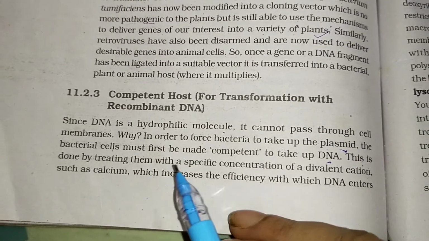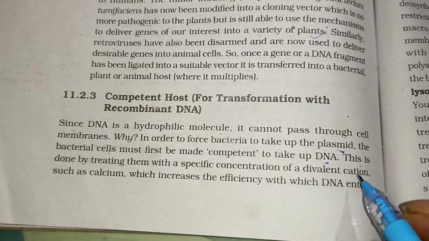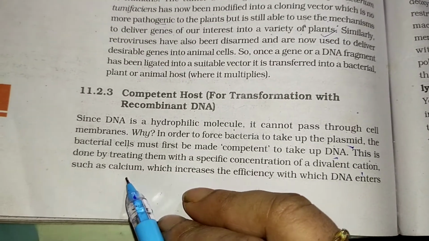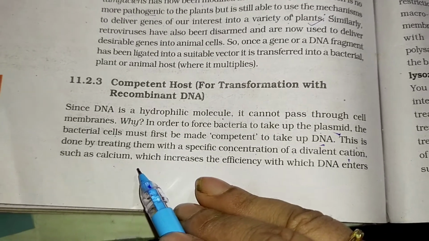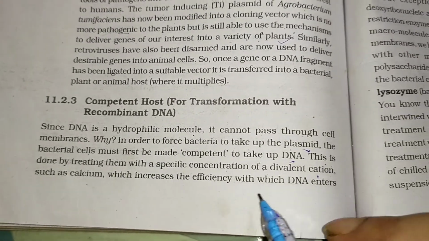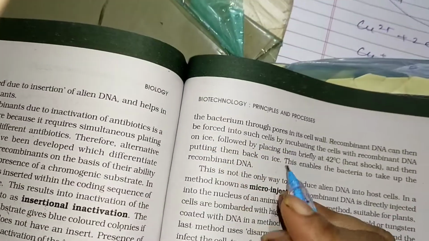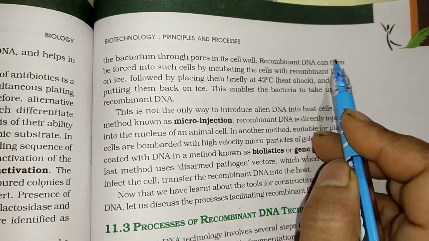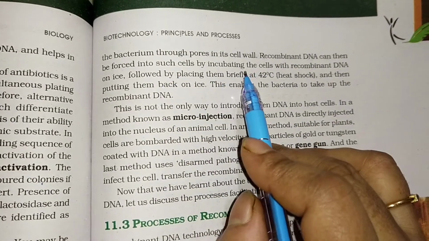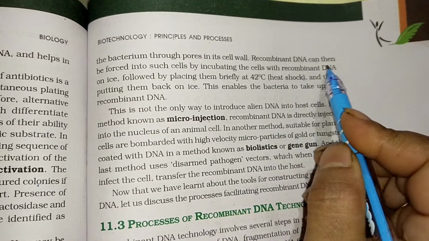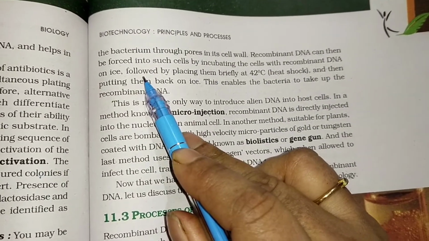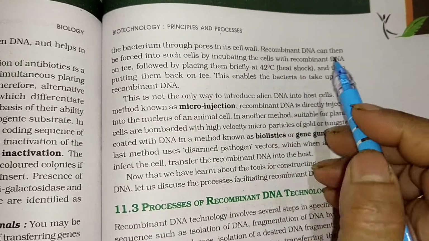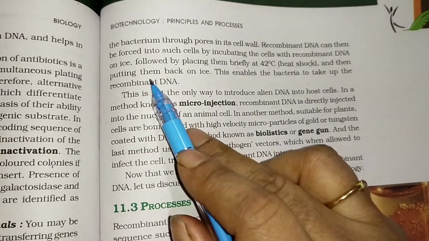This is done by treating them with a specific concentration of divalent cation. So we have to treat the cell with calcium or divalent cations first, which increases the efficiency with which the DNA enters the bacterium through pores in its cell wall. Recombinant DNA can then be forced into such cells by incubating the cells with recombinant DNA on ice, followed by placing them briefly at 42 degrees Celsius, and this is called heat shock, and then putting them back on ice.